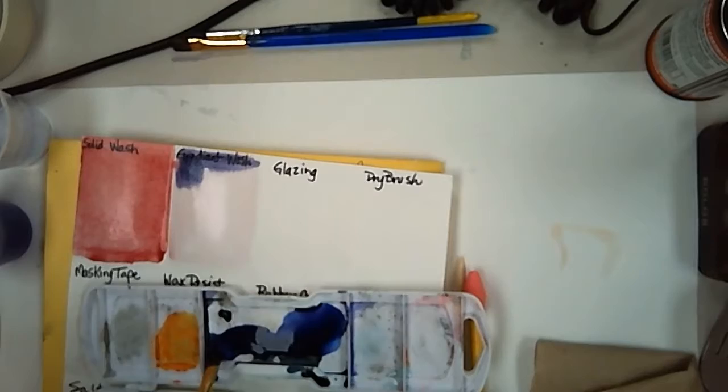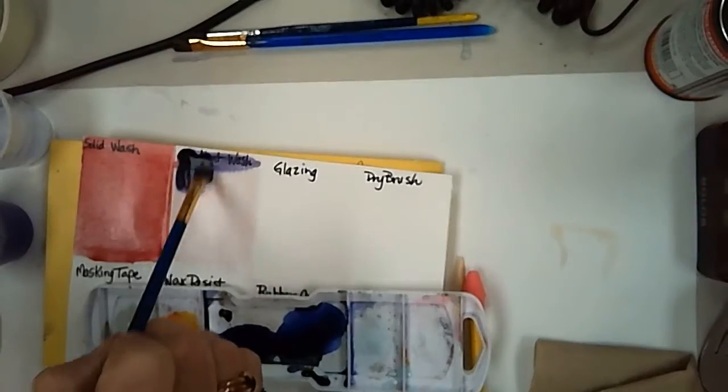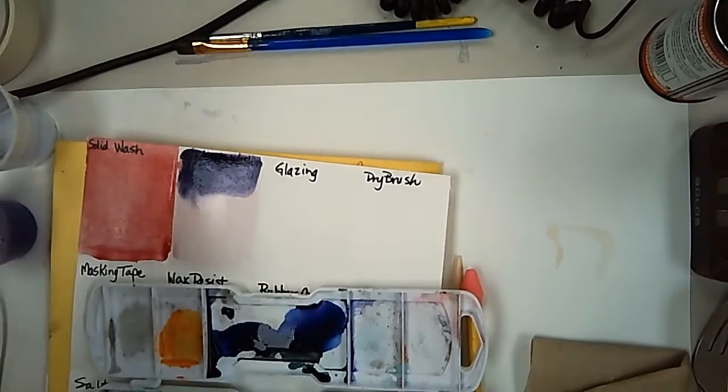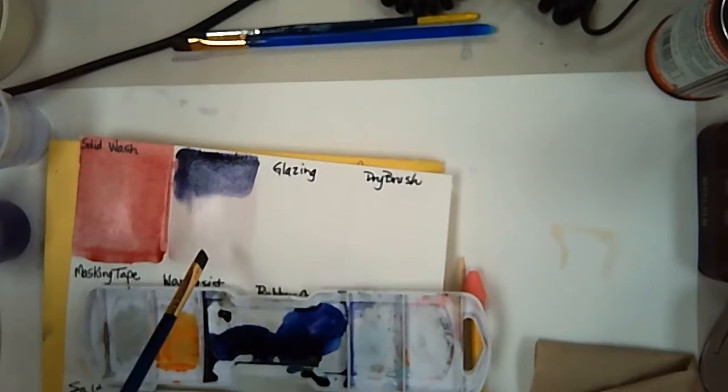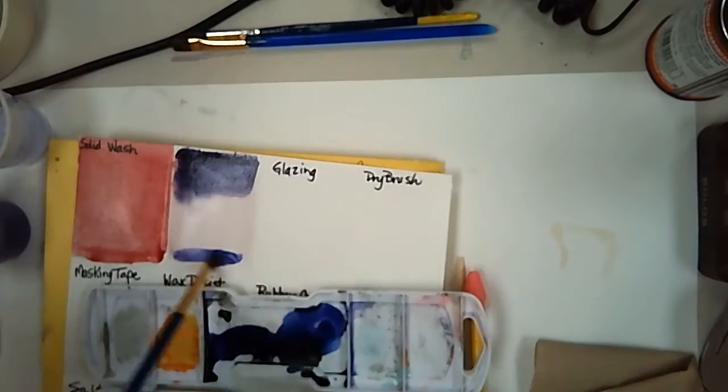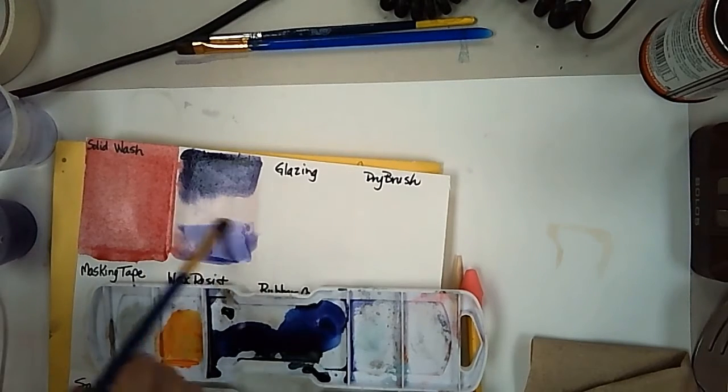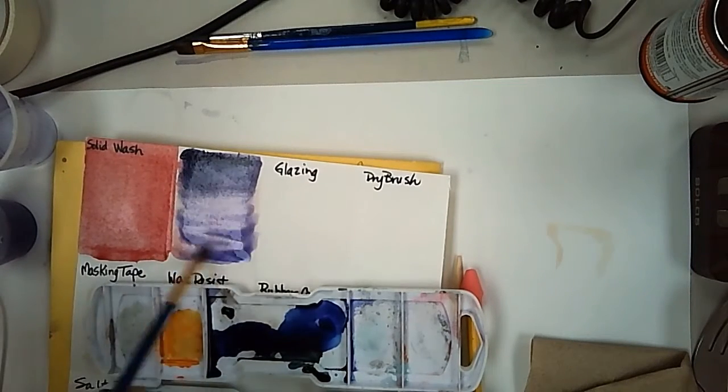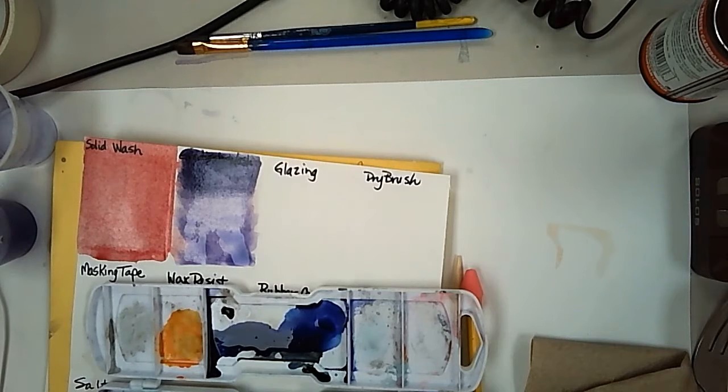And it's darker. I want it a little bit darker on top. There we go. And then I'm going to rinse my brush again, and I'm going to pull over here at the bottom, and I want to be a lot lighter here at the bottom. And it's going to go from darker to light. That would be a gradient wash.